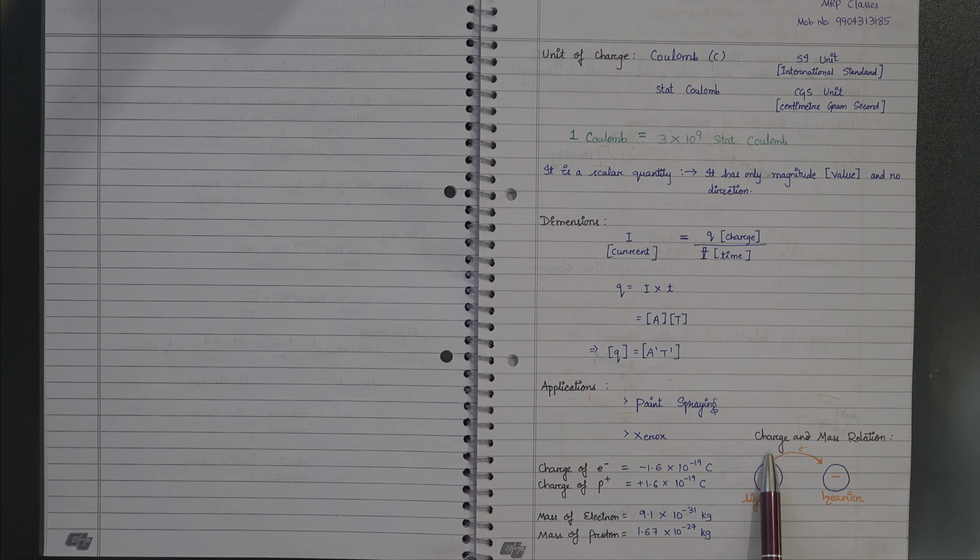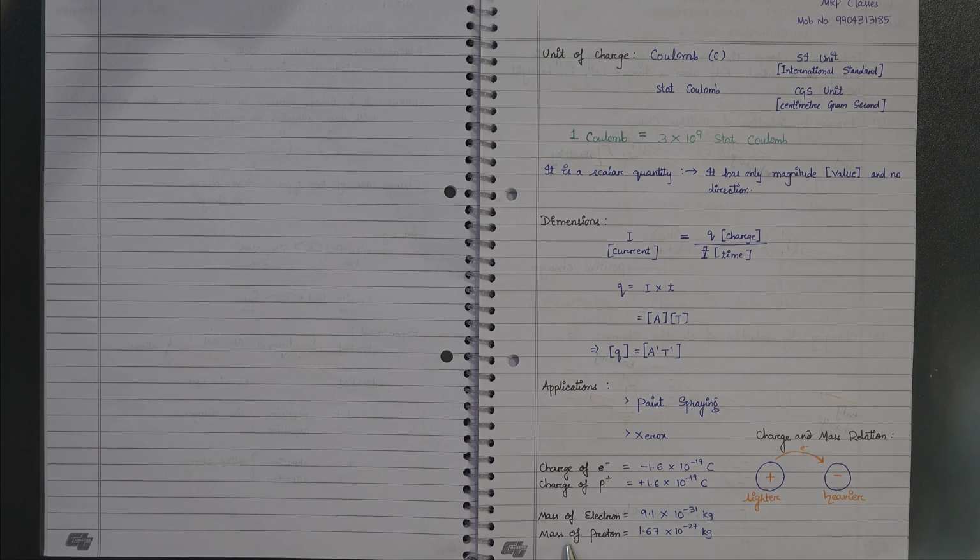Now let us study the charge and mass relationship. Before that, please note down the charge of electron, charge of proton, as well as the mass of electron and mass of proton. Now, the relationship between charge and mass. If any body gives some of its electrons to another body, what happens? This body gets lighter in mass, whereas this body gets heavier in mass, as the lighter body has given some of its electrons to the heavier body.